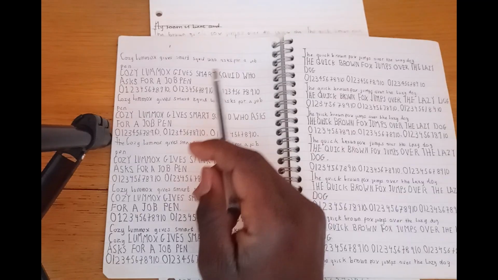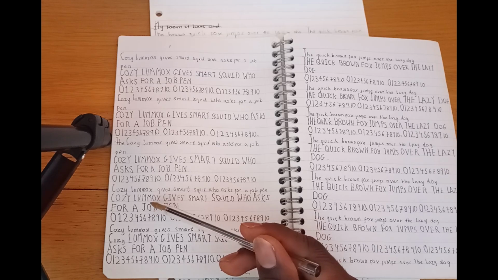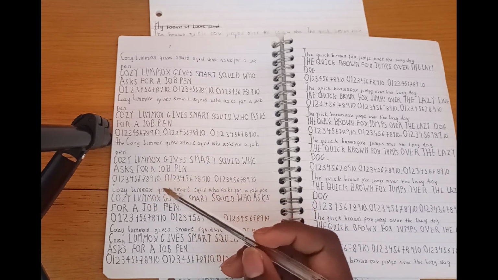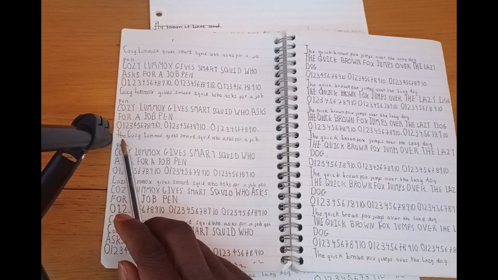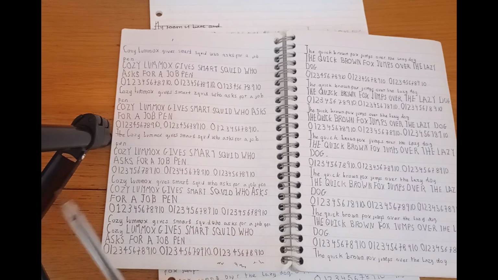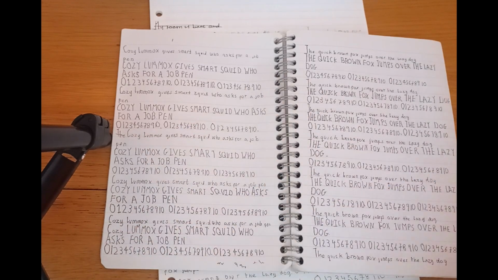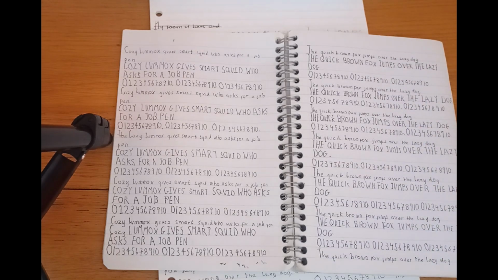Small letters, capitals, numbers. But I was like, you know what? I can't be writing this again and again because I find it hard to comprehend what it even meant. You can even see here, I made a slight mistake. I thought I was going to write the quick brown fox jumps over the lazy dog, but I didn't. I did it on the next days, but it was just like, what the hell.